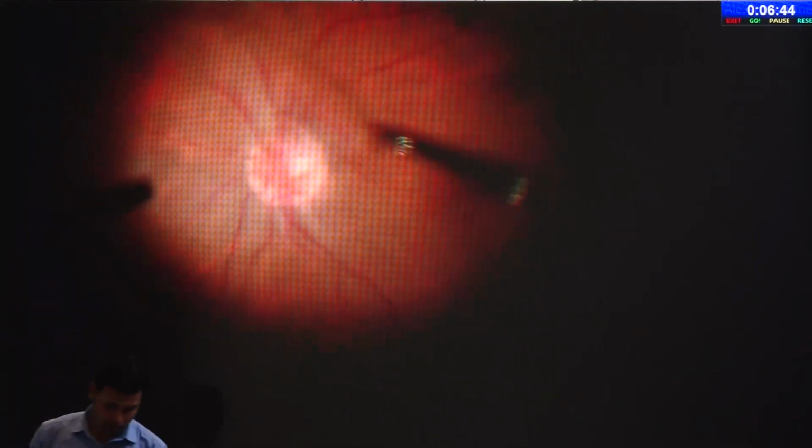So here is a small animation to depict what is done. So, okay, this is a live demonstration. Just go at the optic nerve head and just pull these membranes up like this, and you will get a very proper, good plane of dissection for the membrane dissection.